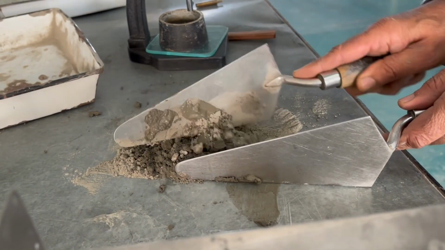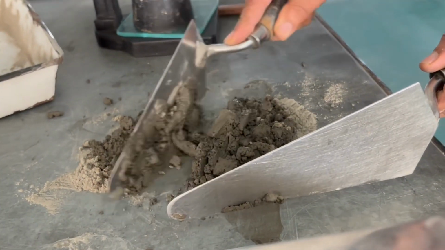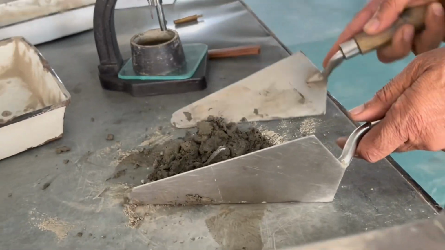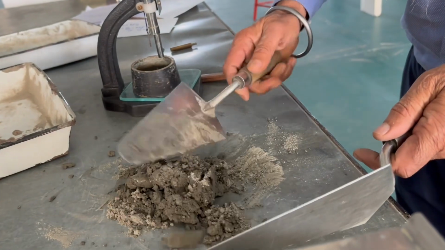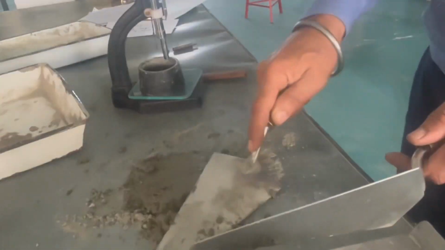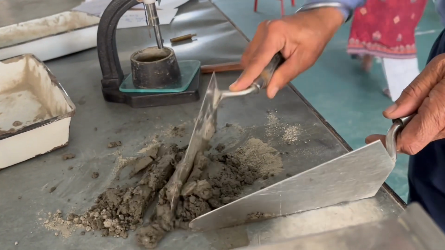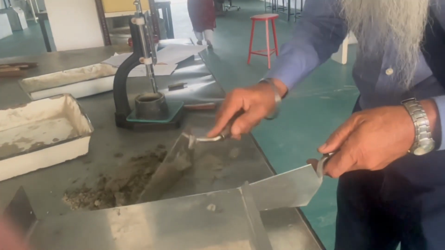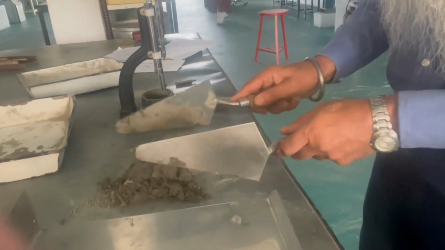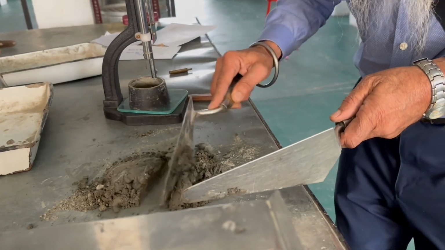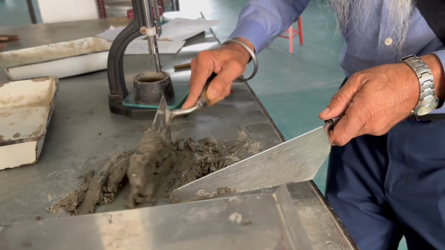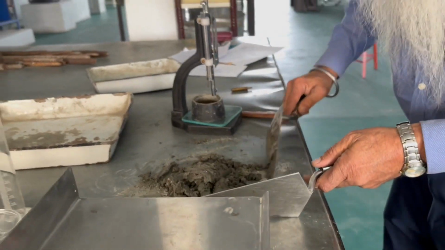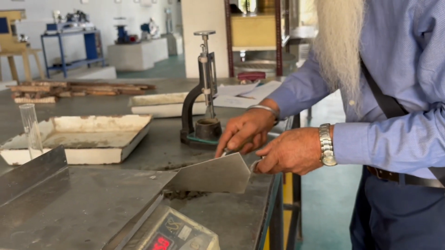After mixing thoroughly, when this becomes a uniform paste, it should become homogeneous.